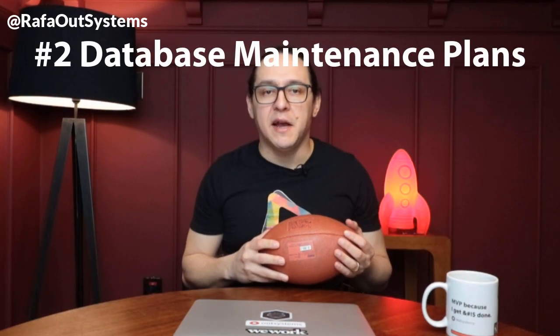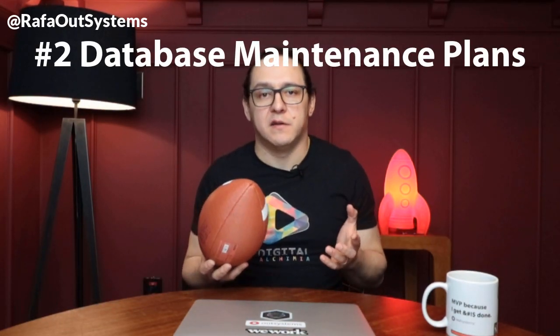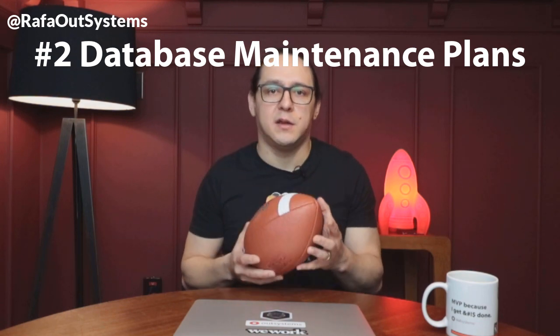Number 2, maintenance plans or database maintenance plans. This one is very connected with infrastructure or DBAs. Make sure you have maintenance plans in place with your DBA team, with your system administration team, to rebuild indexes, to rebuild statistics and so on, because these also affect your application, especially when you have a high volume of transactions and data in your application.